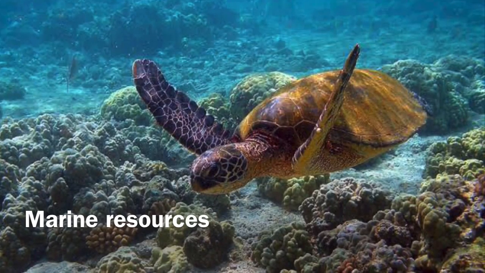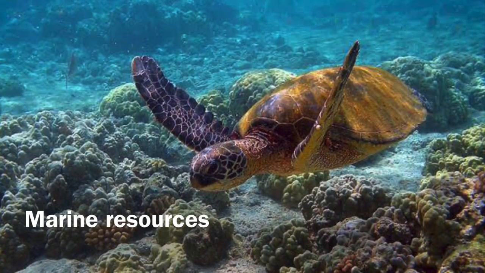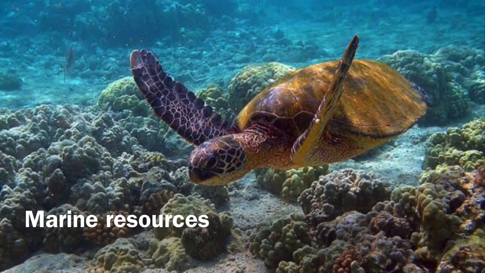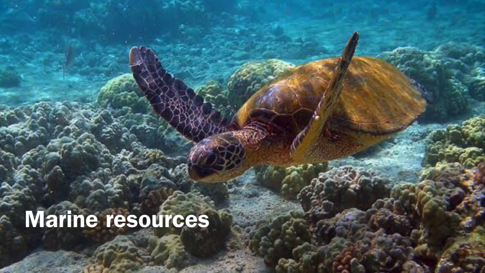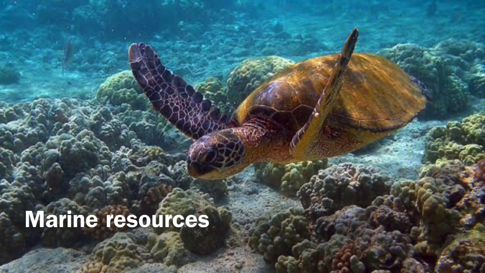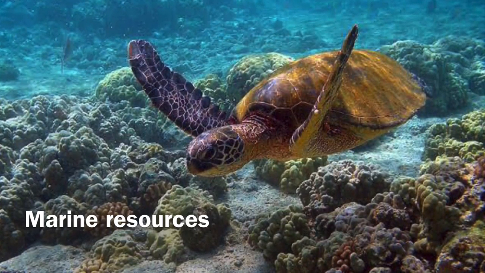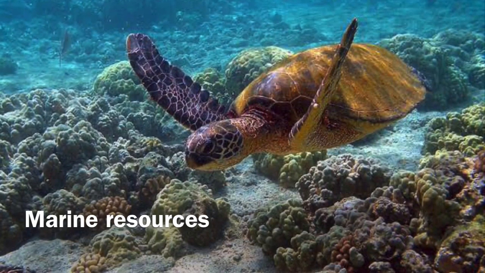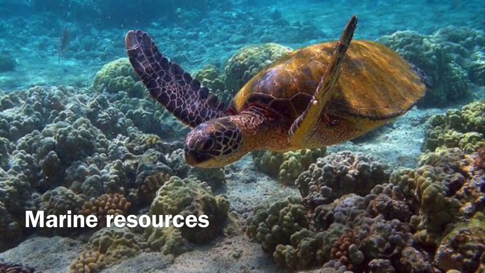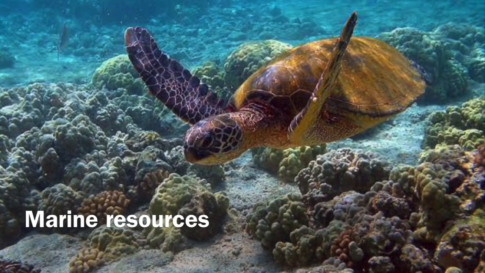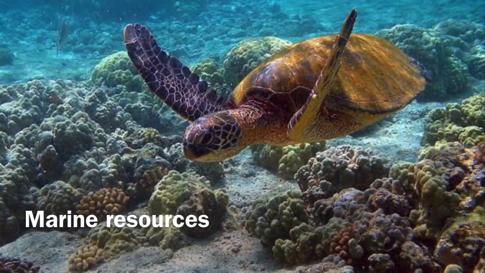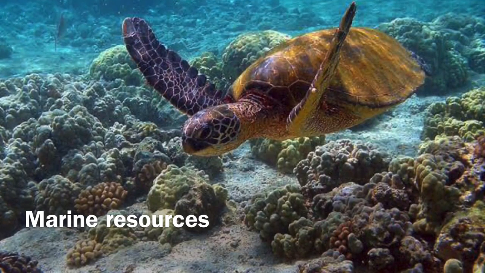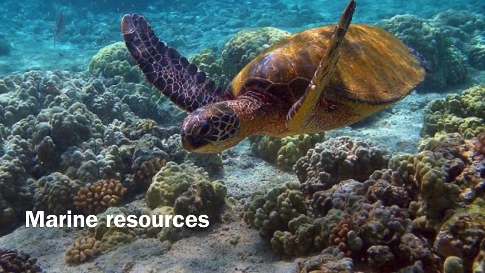A diverse range of marine organisms is used for food, medicine, cosmetics, and a wealth of industrial applications. The world's demand for energy, minerals, and water has become increasingly dependent on non-living marine resources.